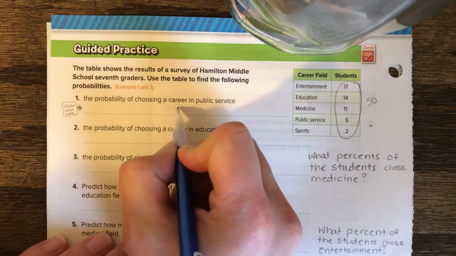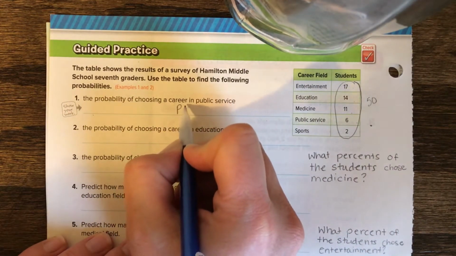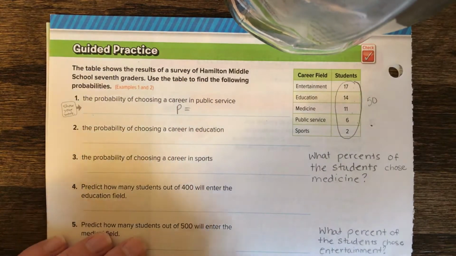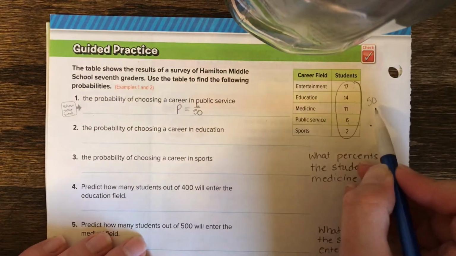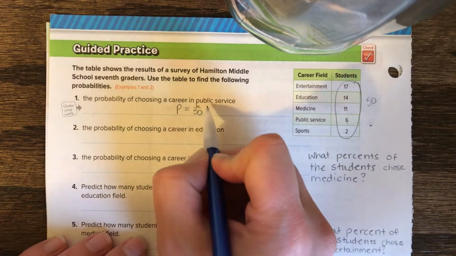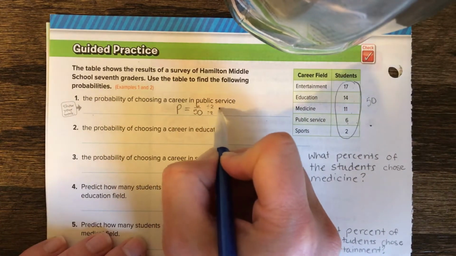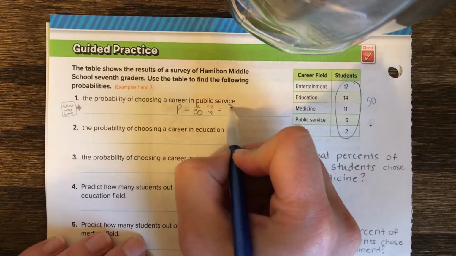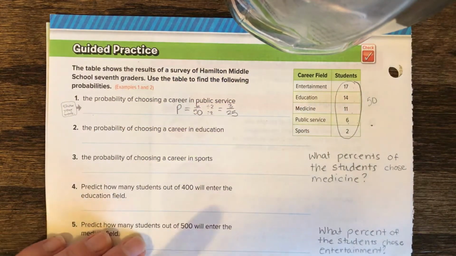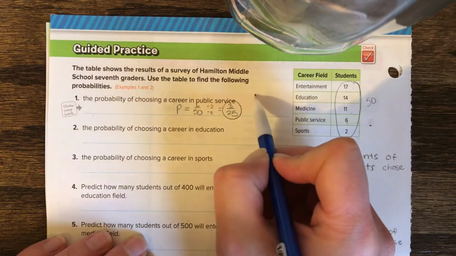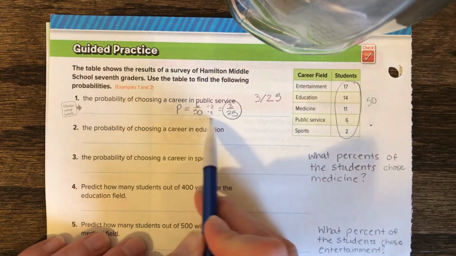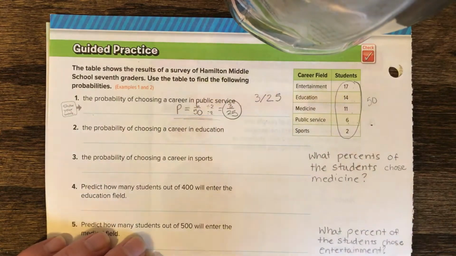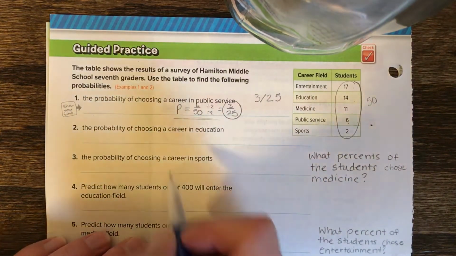So it says, what is the probability of choosing a career in public service? So what you would do is, just like we did in last chapter, the probability equals, and public service is 6 students chose that, over the 50 total. And then we would go ahead and reduce, so divide by 2, or your calculator might do it for you, and you would get 3/25. Reminder, when you plug this in on the Google form, you're only going to type in the 3/25. You're not going to write all this. I would make you do that if we were in class, but being that we're not, that's all you would have to do.